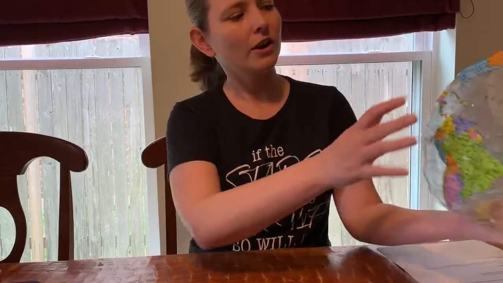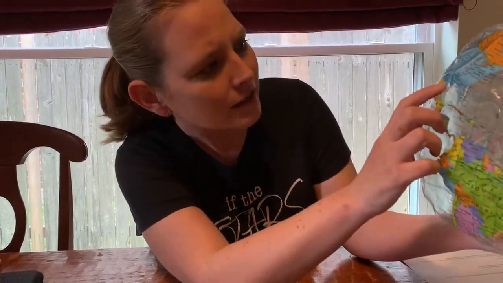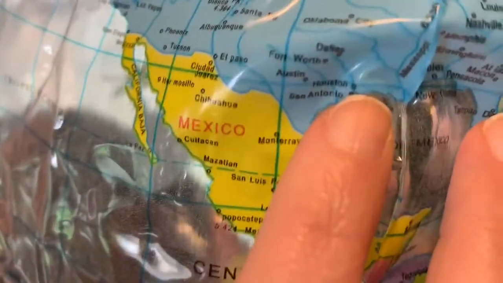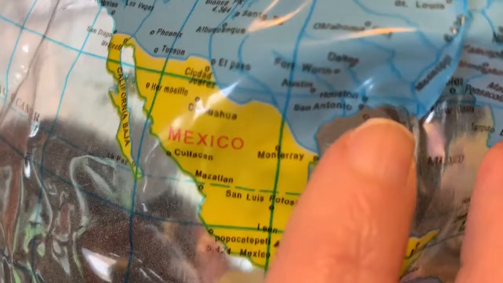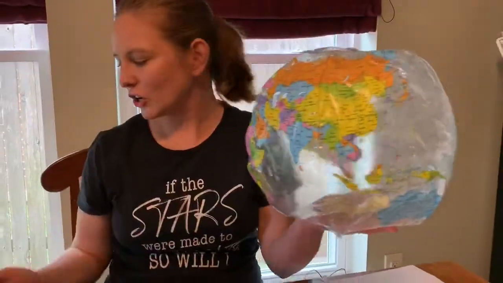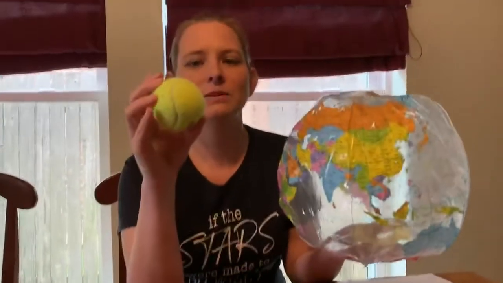And here we are. Look, it even says Houston. We live right outside of there. You see Houston? Can you see it, cameraman? Cool. Okay, so there we are, and this big giant earth. And I'm going to use this tennis ball to represent the moon. And it's kind of bright and glowy, kind of like our moon is at night.